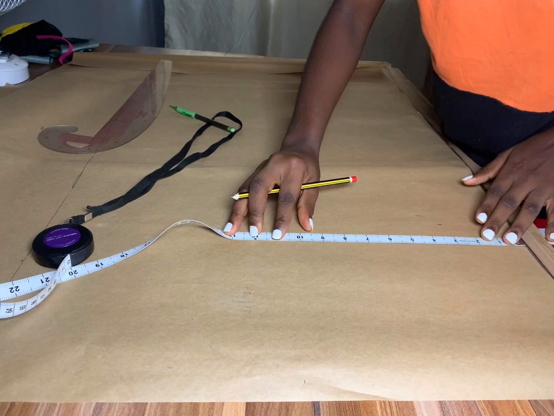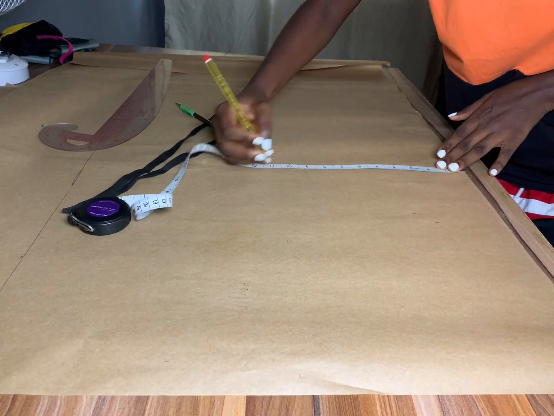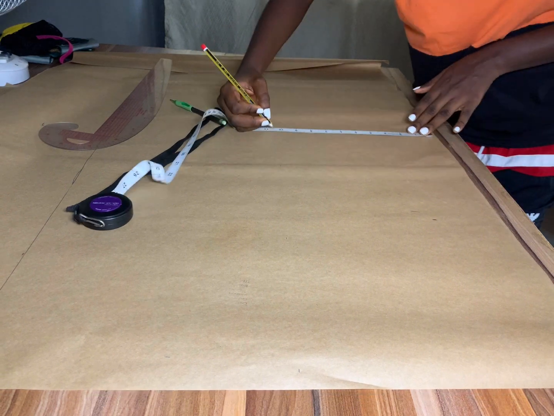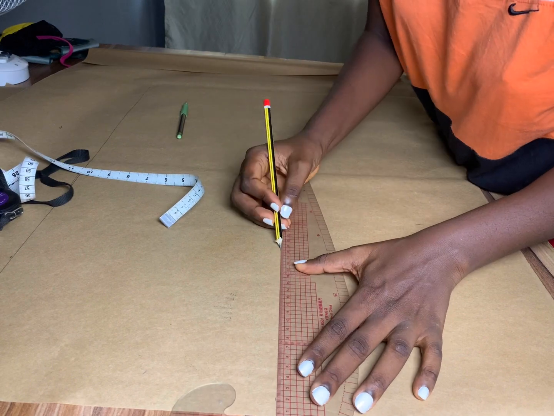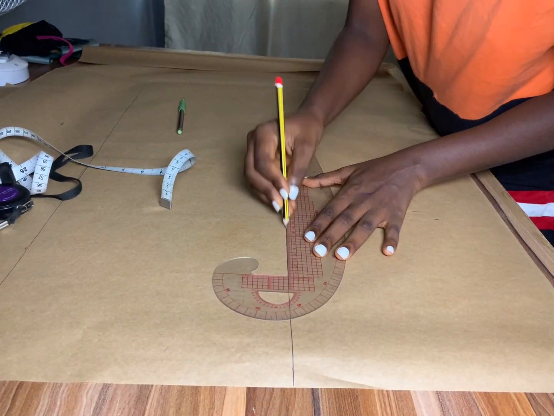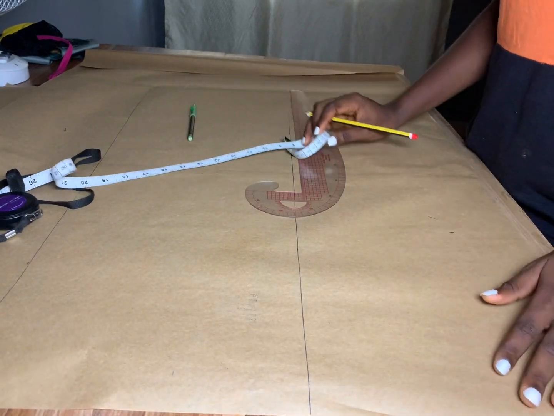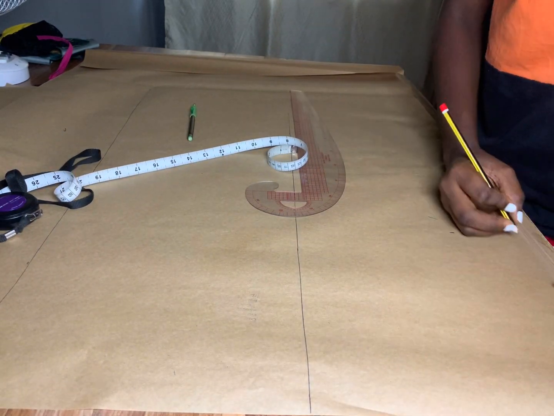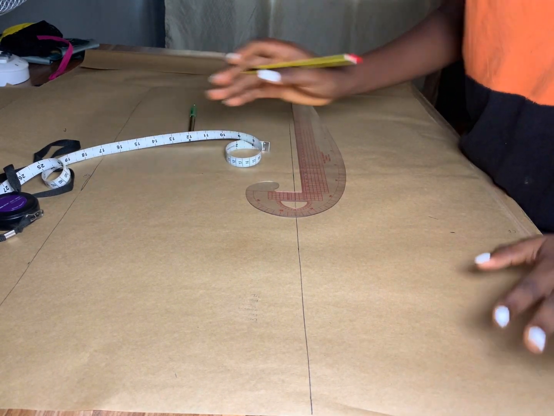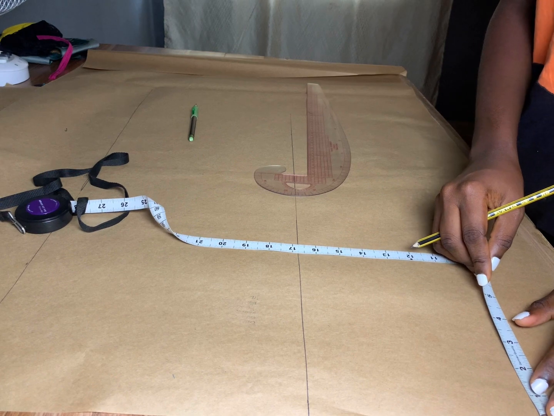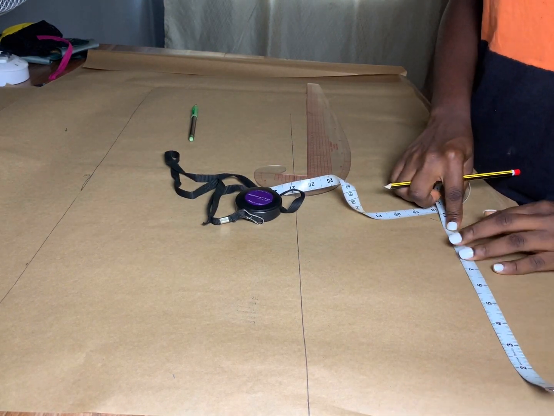So just after that, go ahead and divide your workspace into 2, because we are drafting both front and back. Divide it into 2 like I'm doing right now, so that we can locate our center front and our center back. Make sure you mark it multiple times so you can have a straight line. So this side is my center front and this other side is my center back. It promises to be detailed, so let's go ahead and take our vertical measurement.